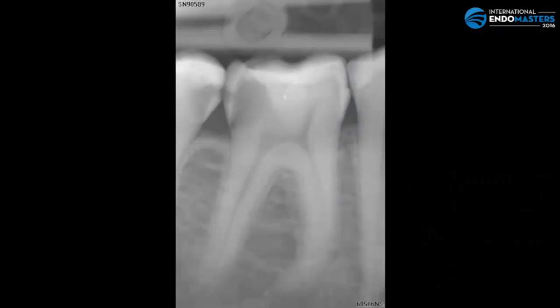This is a lower molar with a very abrupt curve in the distal canal. So I was following my protocol, establishing my glide path with M4 using the file number 8, number 10, and number 15, and then I started to use my small procedure package.